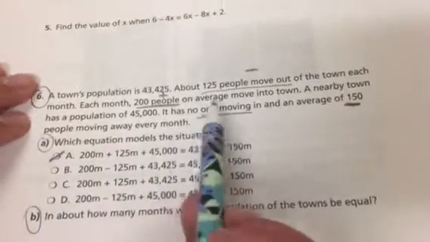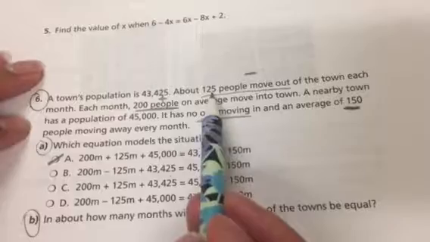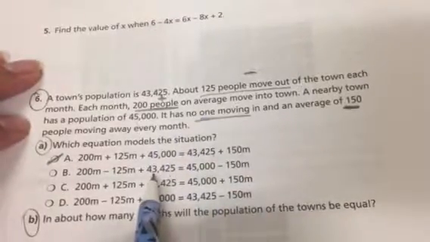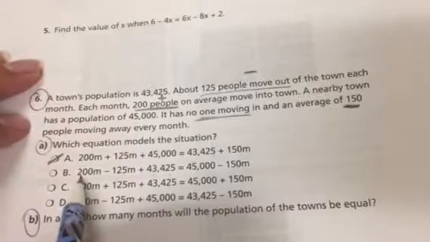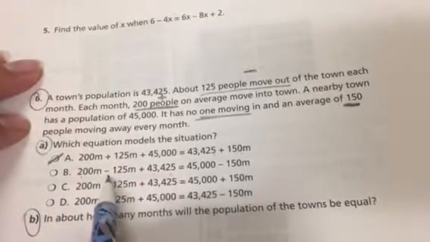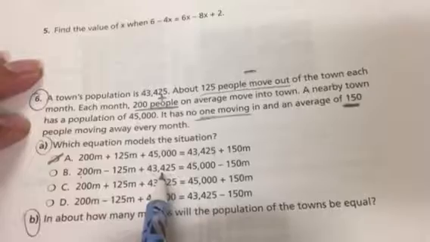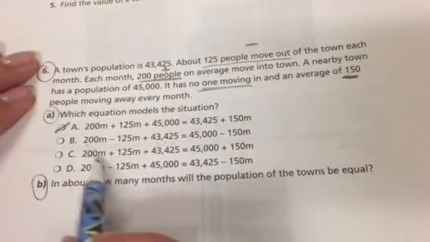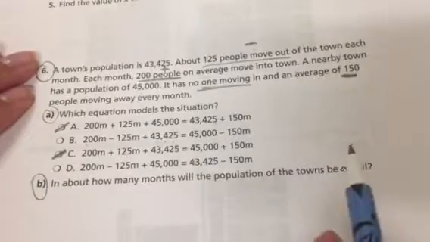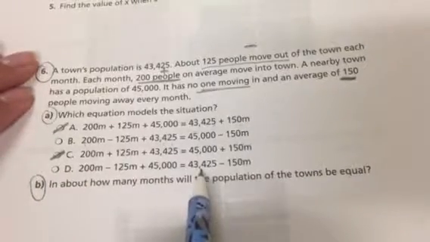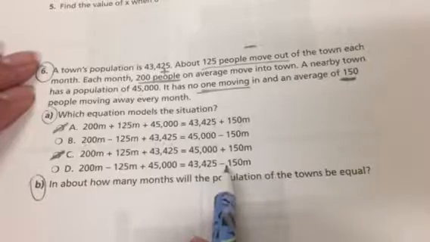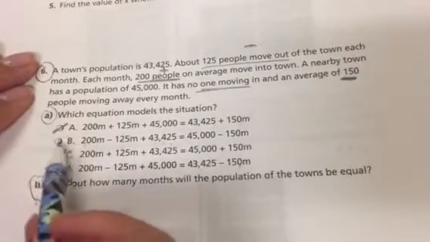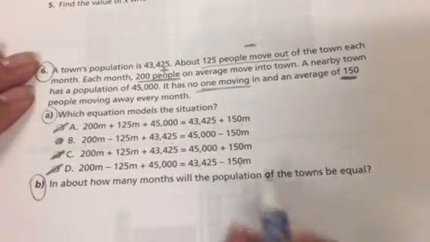So that can't be it, because we've got to show 125 people moving out and 200 moving in. So if I go to that here, it's a positive 200 and subtracting 125. So that could be it. If I look here, they're adding both because they're both positives, so that's not it. And if I go down to the last choice, they're just subtracting the people moving out, and it's the wrong number. So the only correct choice could be B.